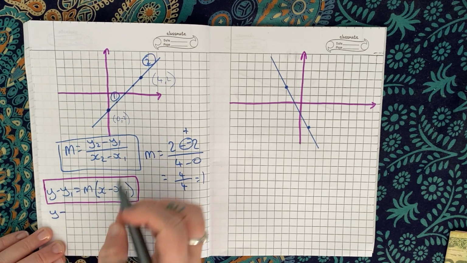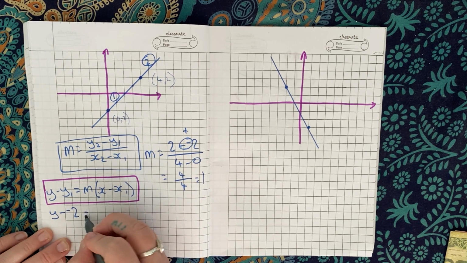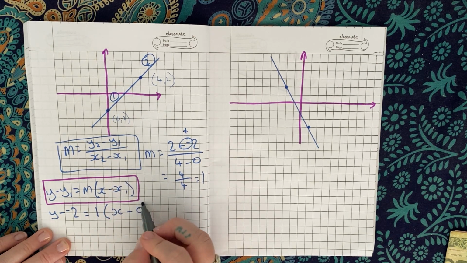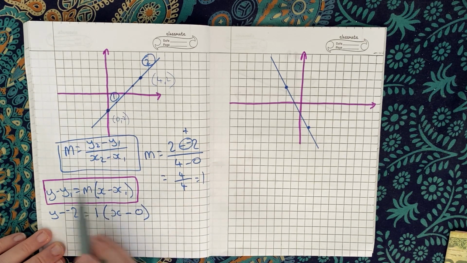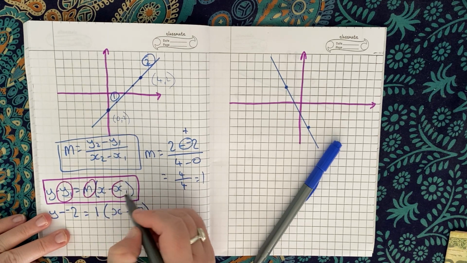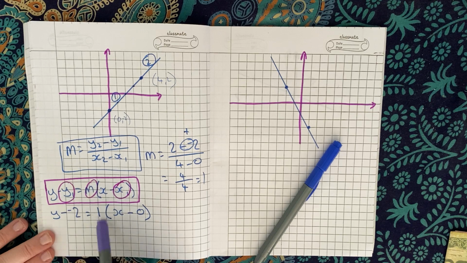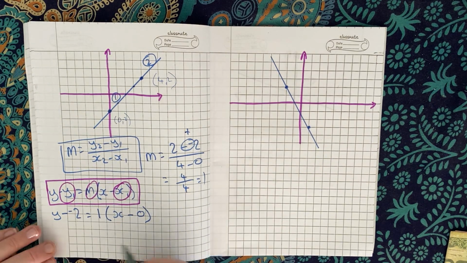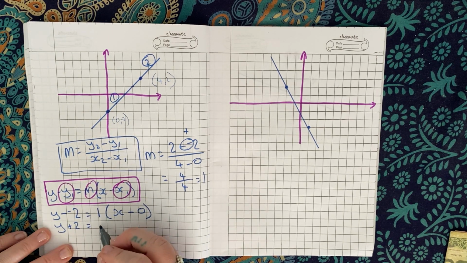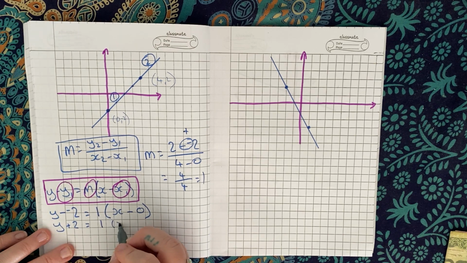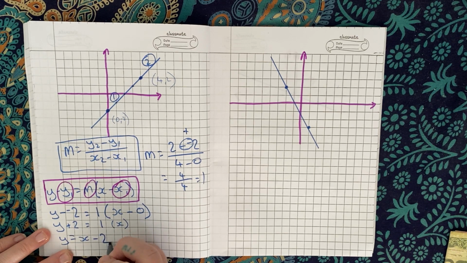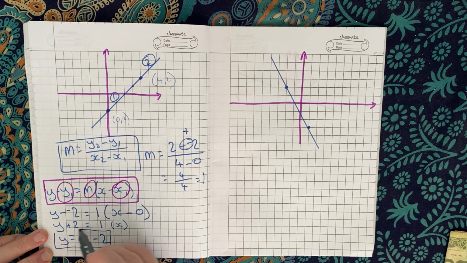So I'm going to say y minus y1, which is -2, equals m, which I know is 1, times x minus x1, which is 0. All I've done is substitute in my values. I need to find y1, m, and x1, so these are the 3 values that I've put into my formula. Then I'm just going to start expanding. So y plus 2, because minus negative is a plus, equals 1 times x minus 0, which is just x. Then I bring that across. This is just linear algebra. I want to get y by itself.